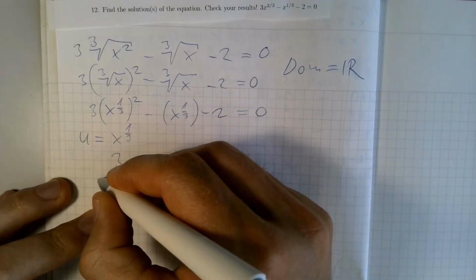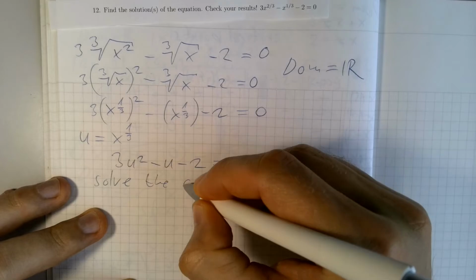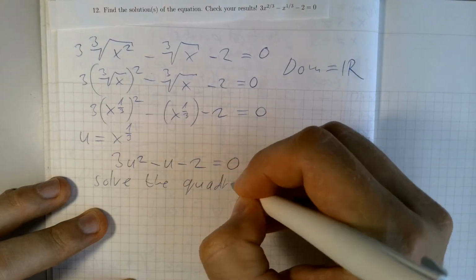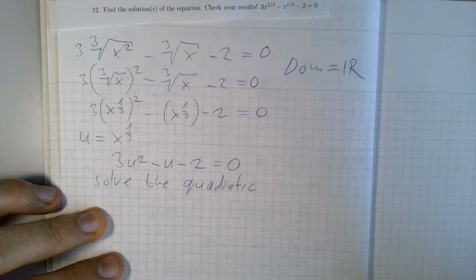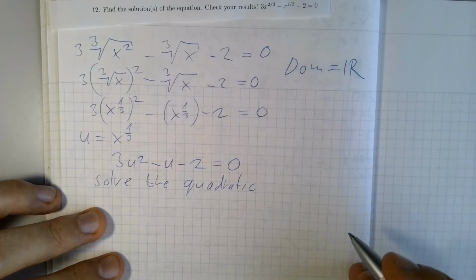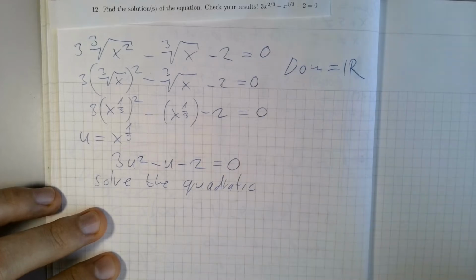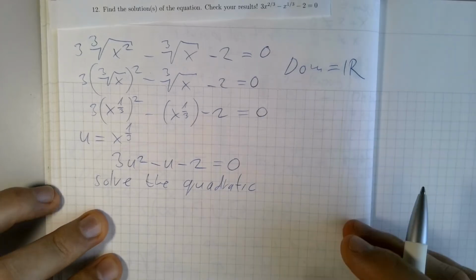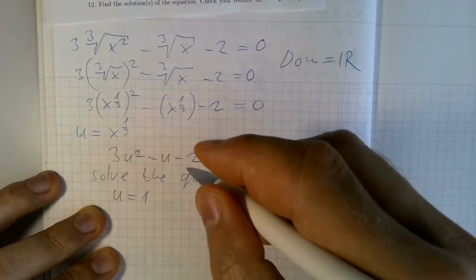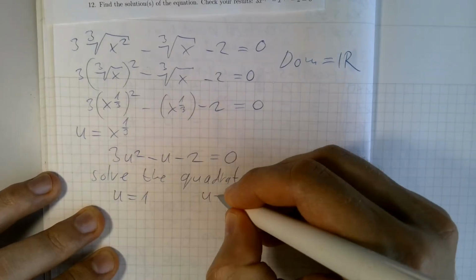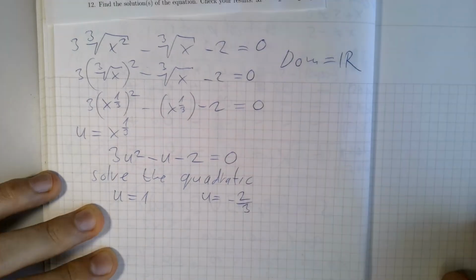So, well, solve the quadratic. Okay, you can use the formula, or you can use some other tricks like completing the square. It doesn't matter. Maybe the formula is the easiest. Just make sure that you document what you did. So this will give us u equals 1 and u equals negative 2/3.